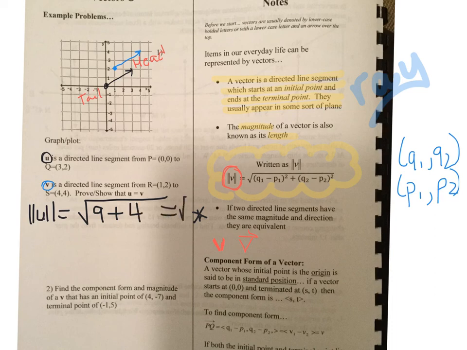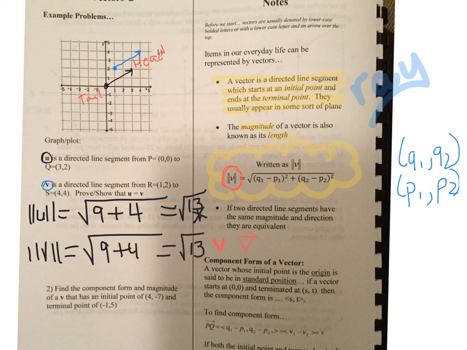So the magnitude of vector U is the square root of 13. The magnitude of vector V is going to be the square root of 4 minus 1 is 3. 3 squared is 9. 4 minus 2 is 2, squared is 4. And you can see that this is going to be the square root of 13. So vector V and vector U are equivalent vectors.